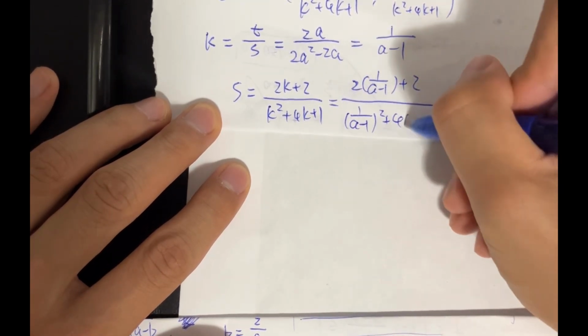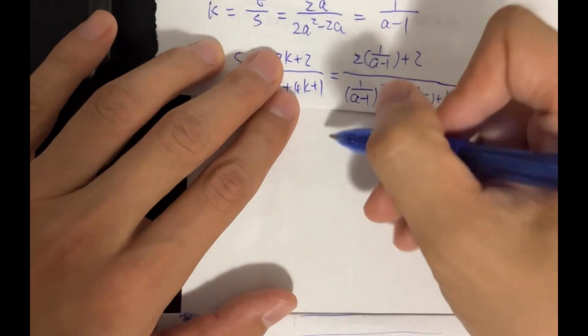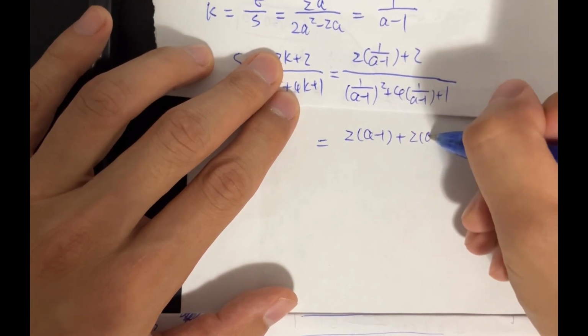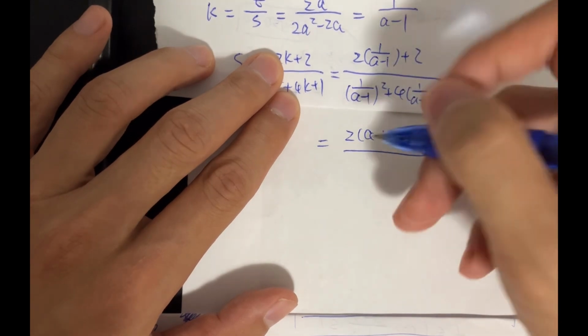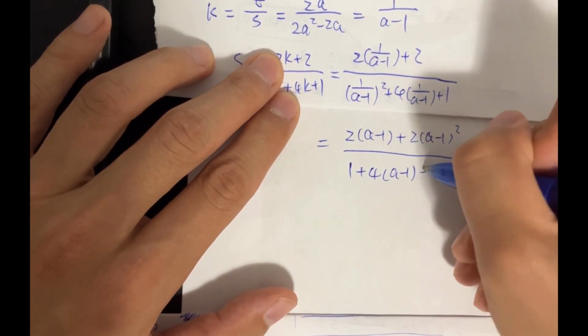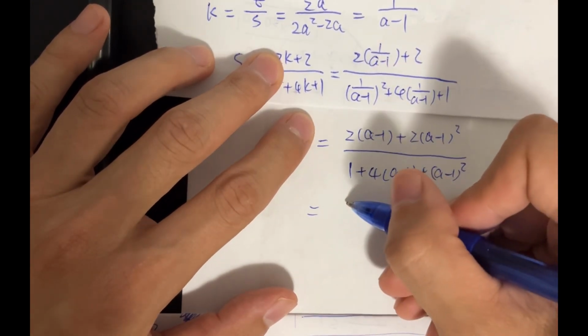Plus 2, minus 4 times, and there's 1, and just simplify. 2a minus 1 plus 2, a minus 1 squared times, a minus 1 squared on both the denominator and the numerator. So it is 1 plus 4 times a minus 1 plus a minus 1 squared. Open them up and see what we have here.